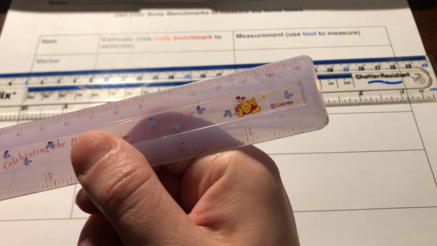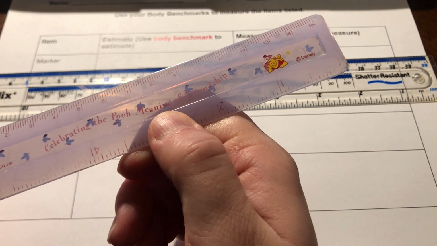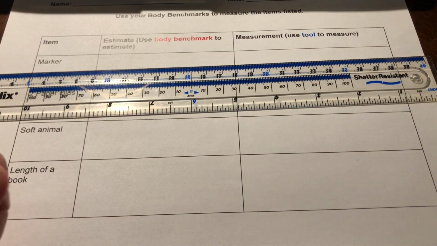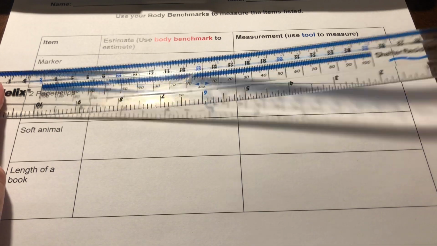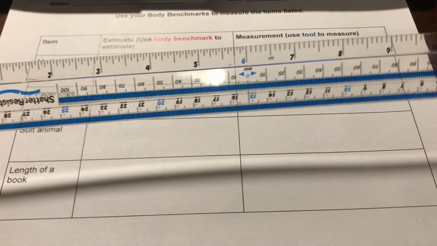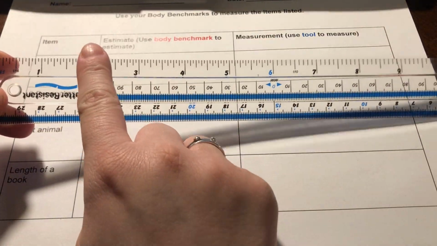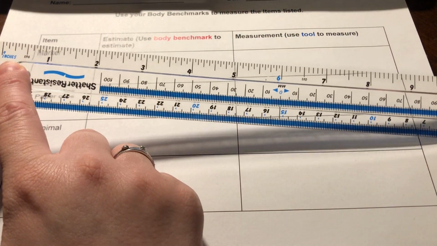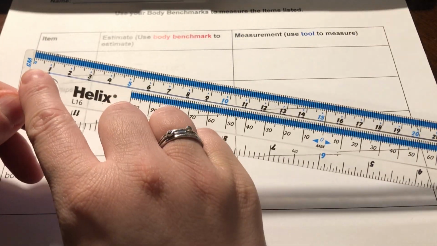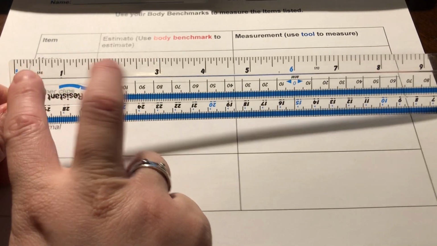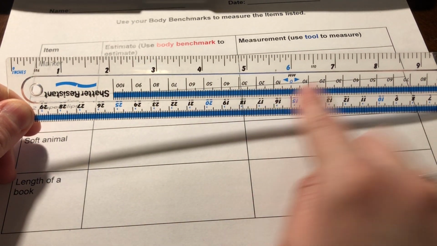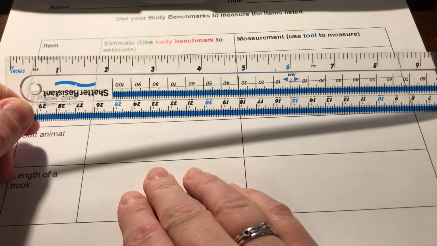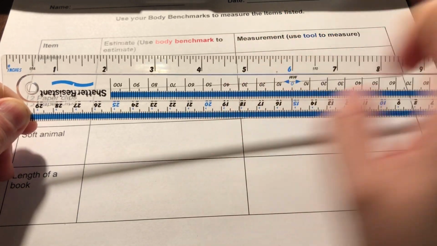This is actually my cute little Winnie the Pooh ruler from when I was your age. This ruler here is in both centimeters and inches. Most rulers are, so don't get confused. Just look for the little word that says inches. It'll also have cm, which is an abbreviation for centimeters. You'll see that the inches are more spread apart than the centimeters. That can be helpful to remind you to use that side.